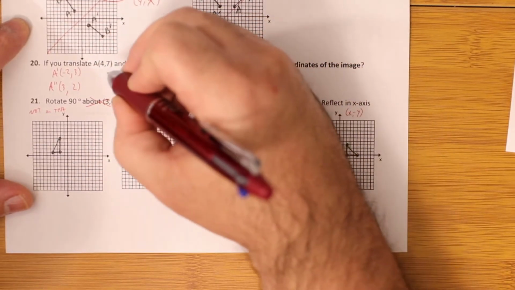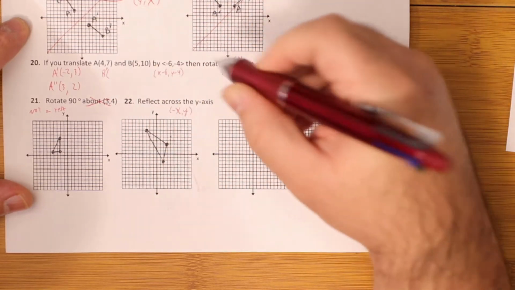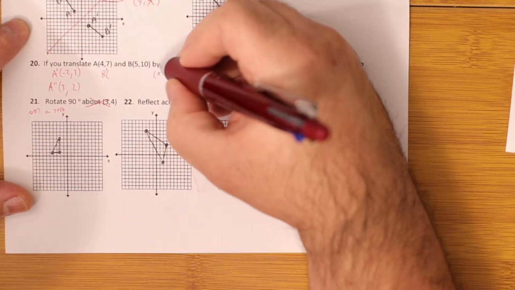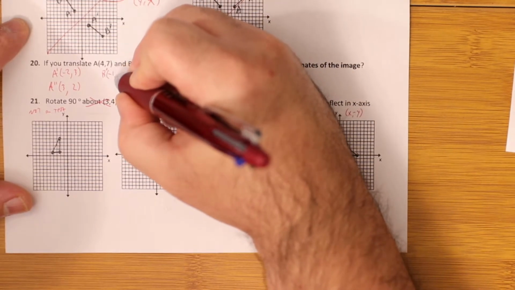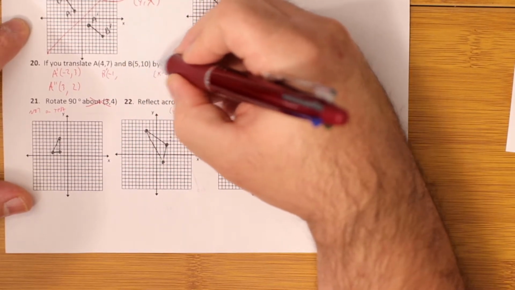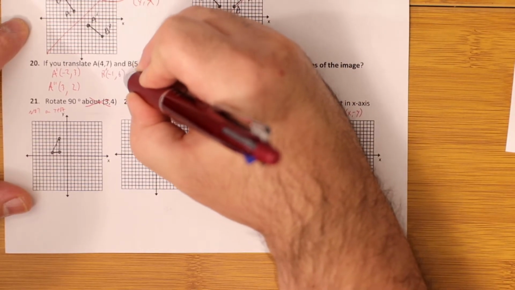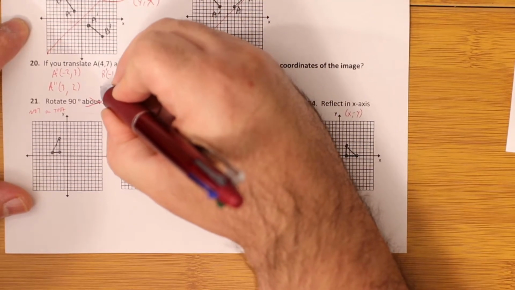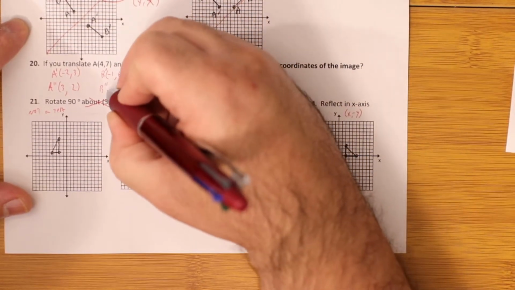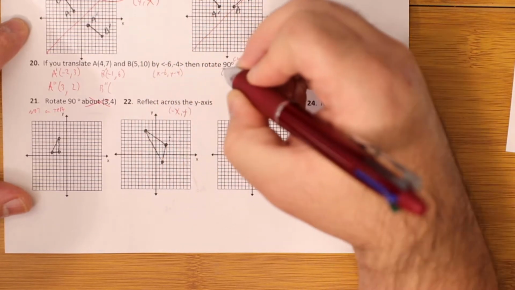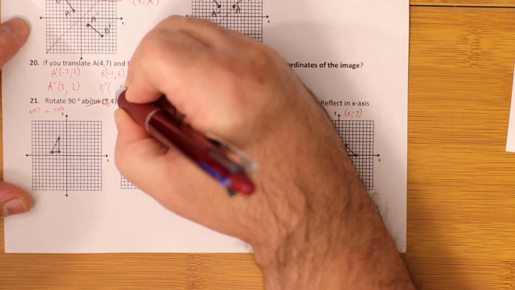For B prime, you can do the same process. So if you subtract 6 from the x value, 5 minus 6, -1. And then if you subtract 4 from the y value, 10 minus 4, you're at 6. Then when you rotate 90 degrees clockwise, remember it's change the sign of the x and move it to the back.